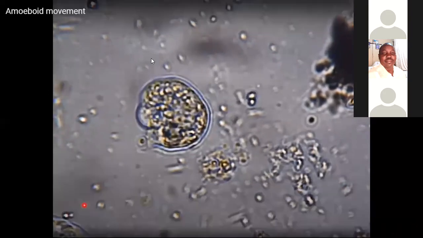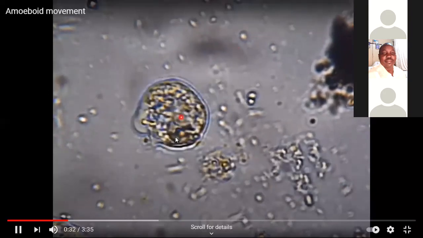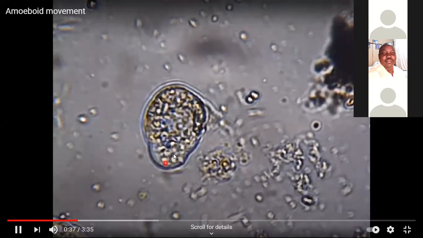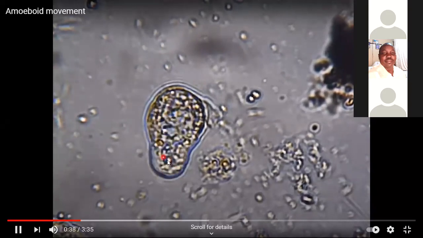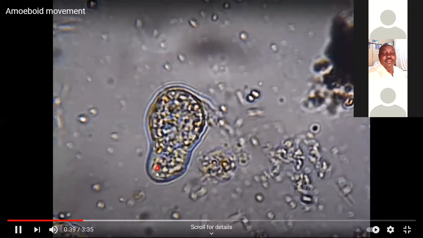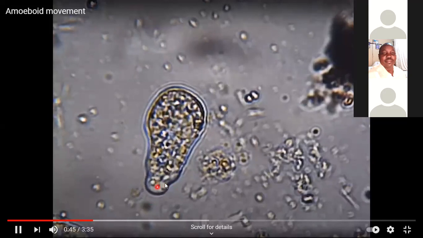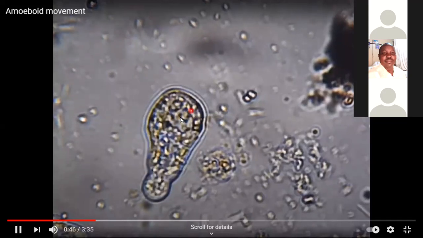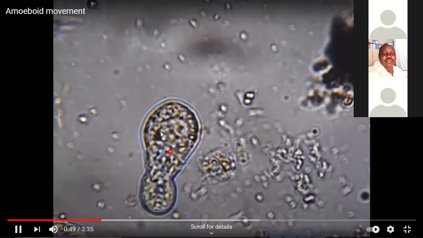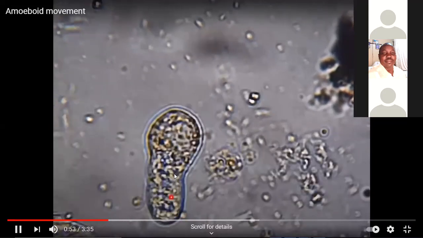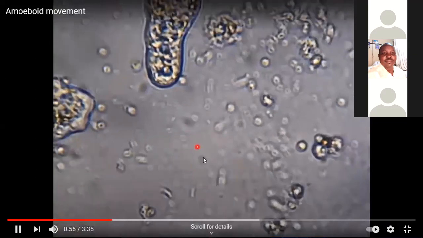Look at this structure, how it is changing. Now you can see that there is a fluid part and then a solid part. This is the solution side and this is the gelation side. So you're seeing that there are a lot of molecules that are interchanging within this entire component.